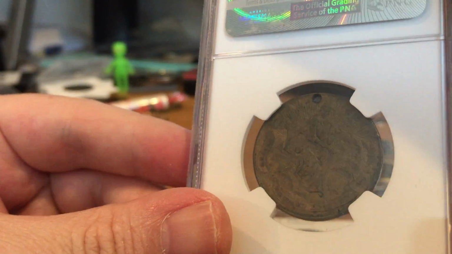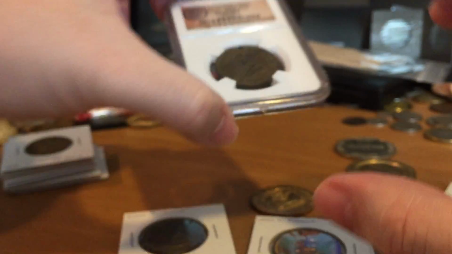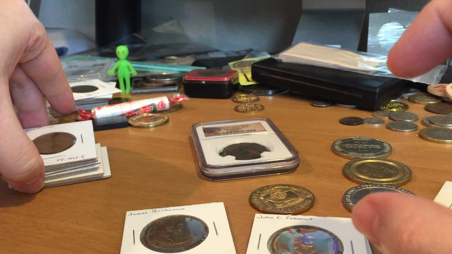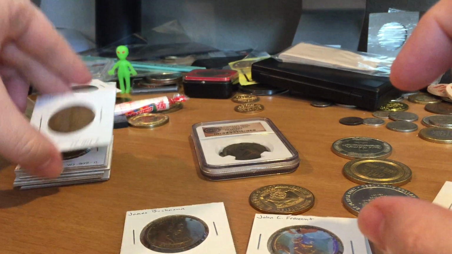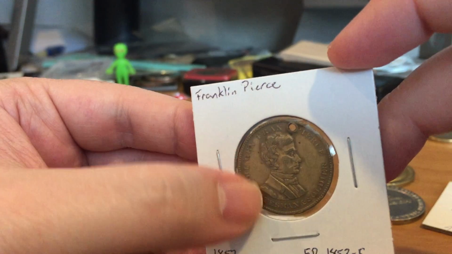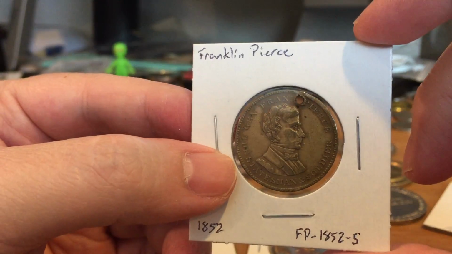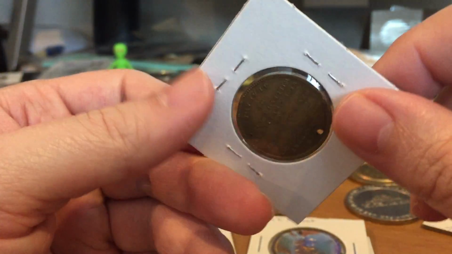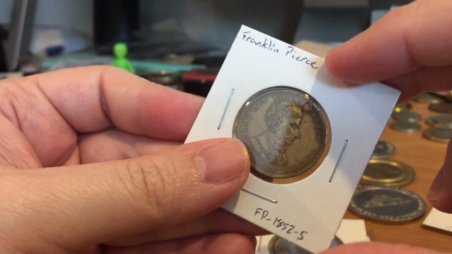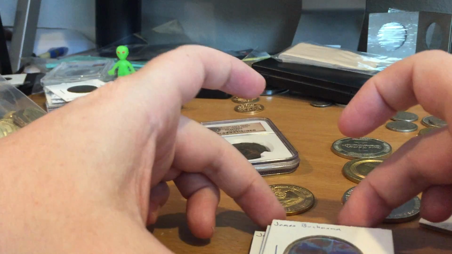I think that for these kind of political medals, the hole doesn't detract from them. Like I said, if they weren't holed, I would be suspect, especially with these early ones. I think it's kind of fun to think that they were worn by supporters of these candidates back in the 1840s and 50s. A lot of them have fairly neat sayings on the back. We won't get into that much detail.